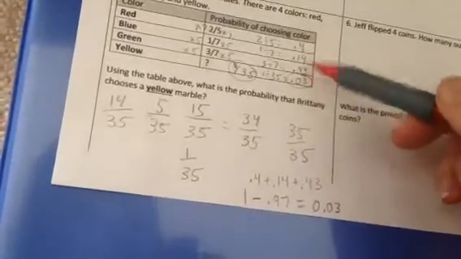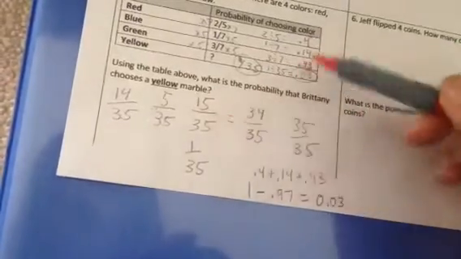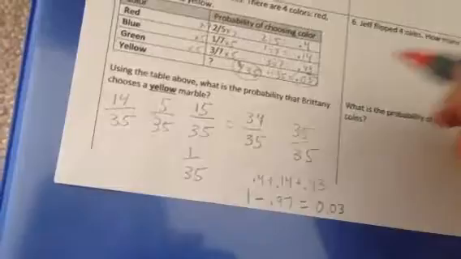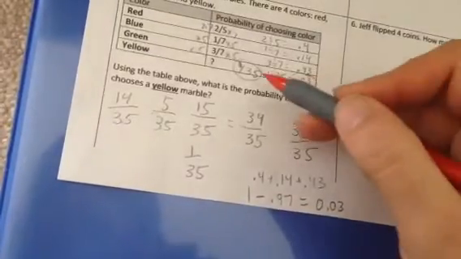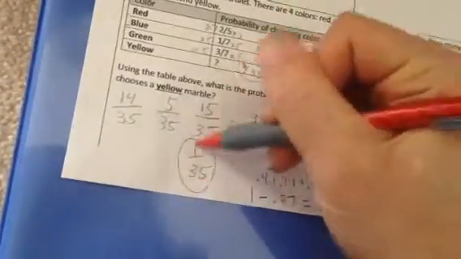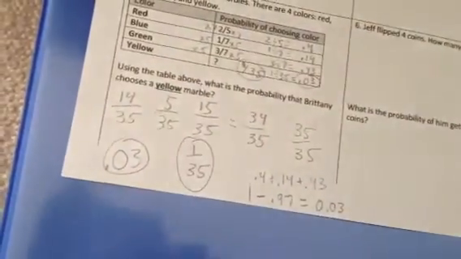If you like working with fractions, like here, or you like working with decimals. Either one of those would be fine. So 0.03 or 1/35. I'll write them bigger here so you can see them. 0.03 or 1/35. Alright, question 6.